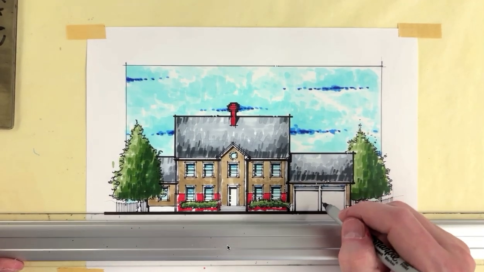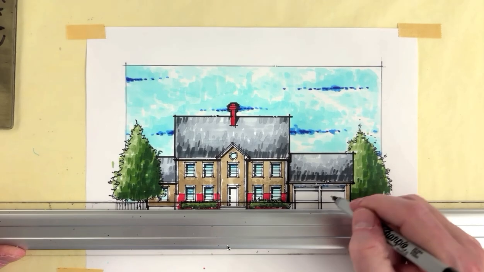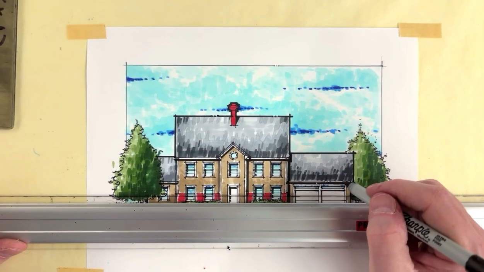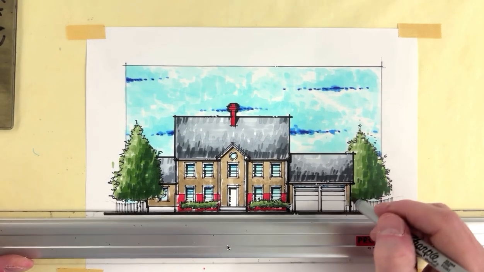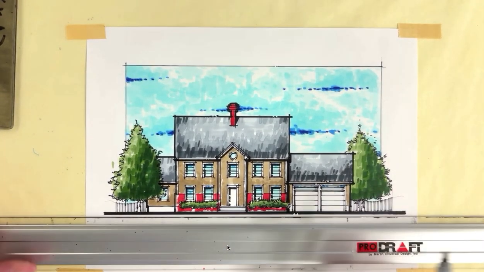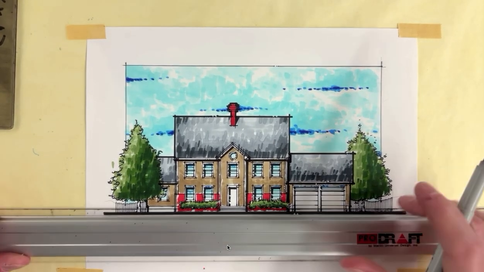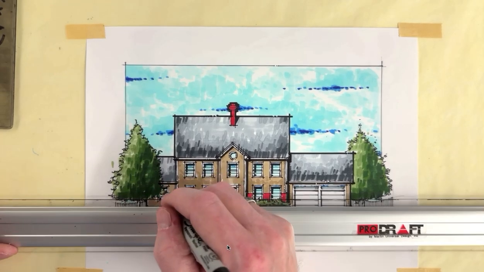I'm going to put some lines in these garage doors. I'm going to cut it in half. I'm going to cut the half in half. And I'm going to cut the bottom half in half. All right, so I'm doing all my vertical quick ones for the windows and the doors.